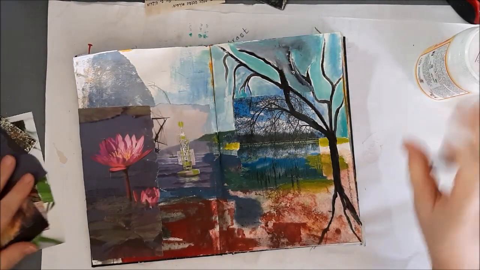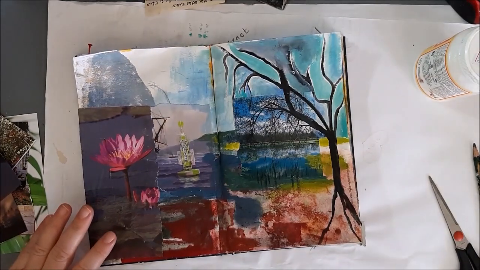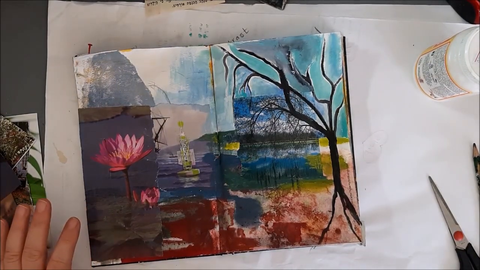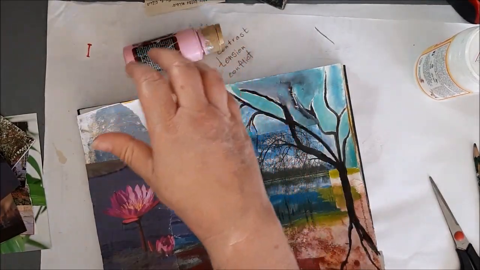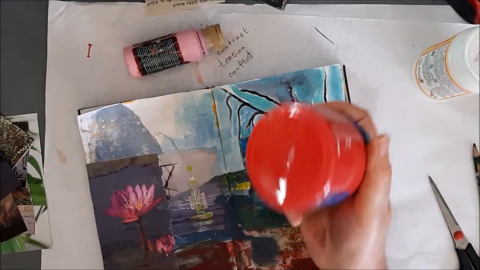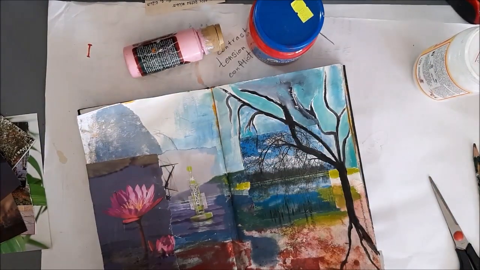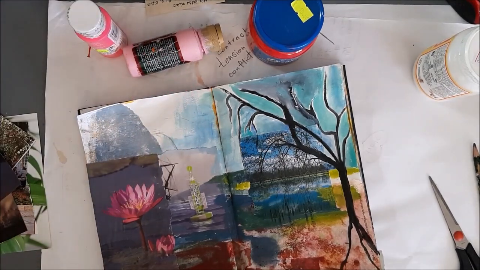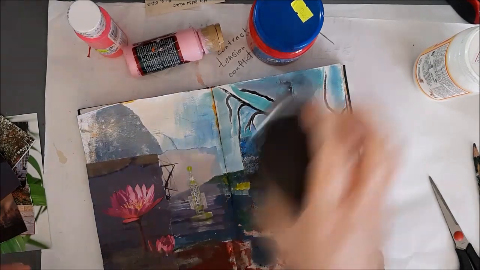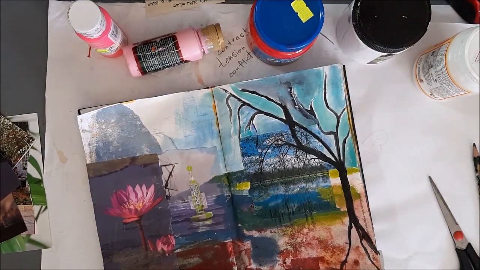Okay, so I'll bring in reds and pinks. This is a beautiful magenta, local brand. This pink is great, neon pink. We keep the white here.